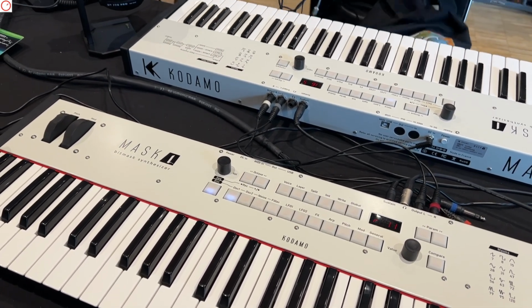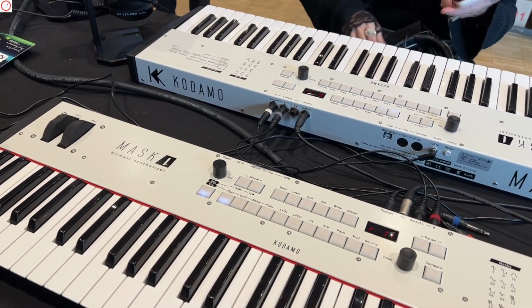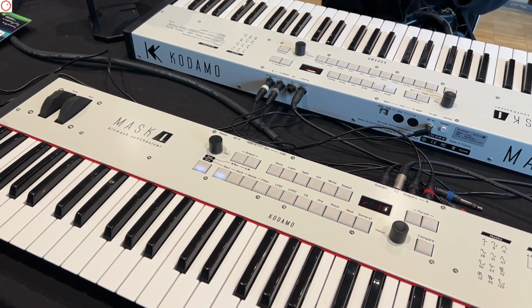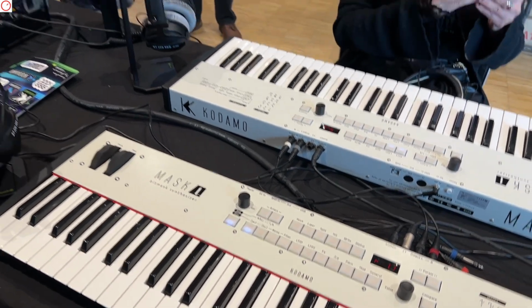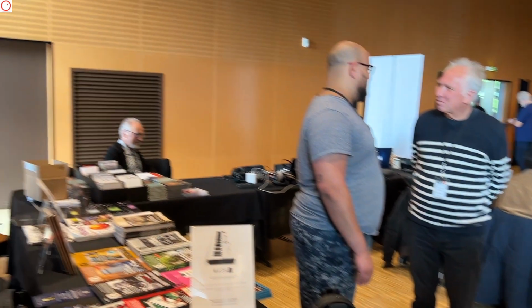Okay, and I see you have two oscillators, noise, filter. Is the filter a more classic one, or newly developed? It's quite classic. It's a state variable filter. It has two poles.